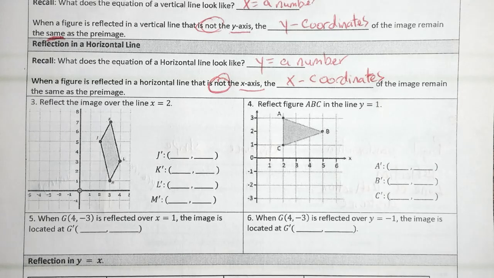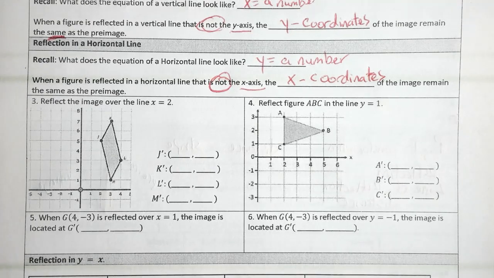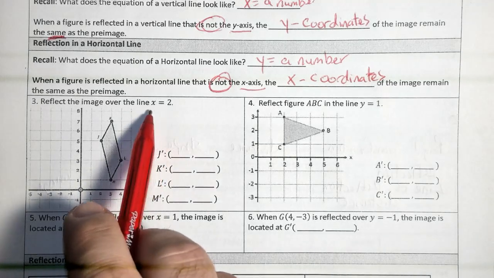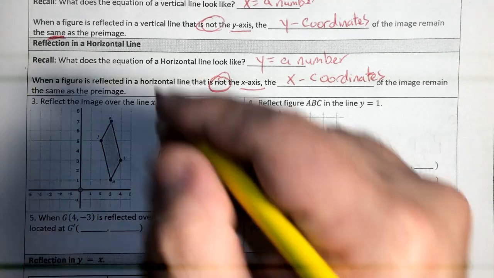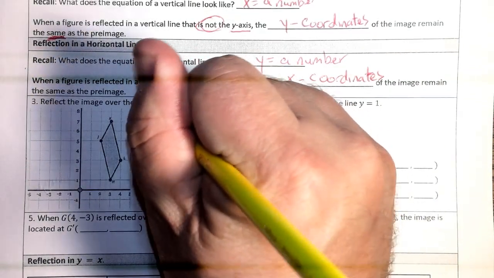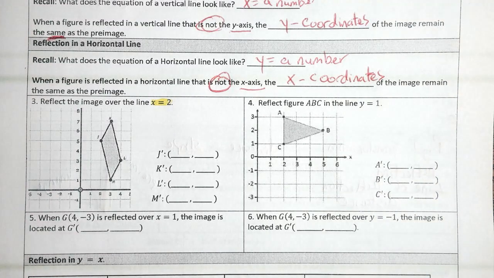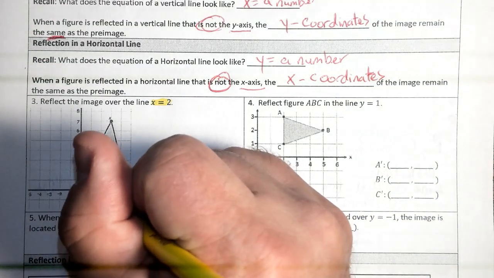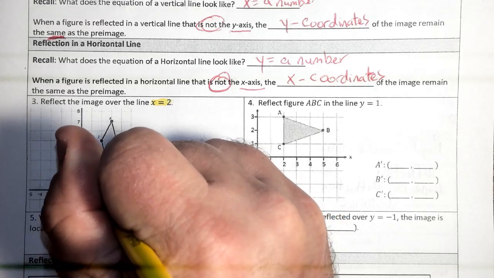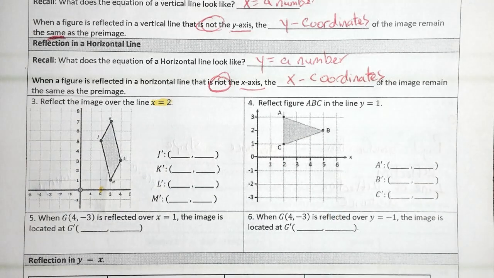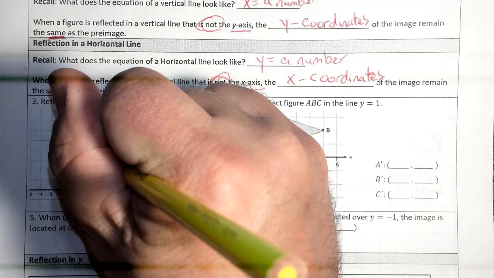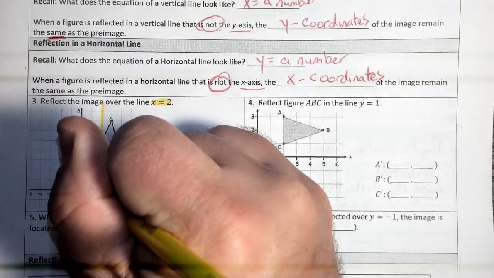So let's look at number 3. Number 3 says reflect the image over line x equals 2. And x equals 2 is a vertical line. It's going to be at x equals 2. So we go to x equals 2, see that point? And we follow that line up.